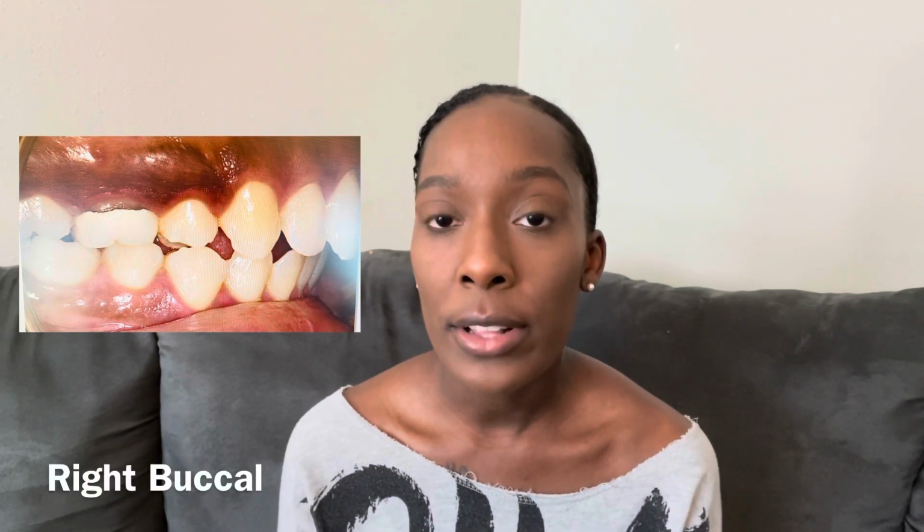The next intraoral is going to be the buccal. And in this image, we are looking at the right buccal. With the right buccal, we are looking to see how the upper right teeth are hitting the lower right teeth and seeing the class of the patient. And when I say class, in orthodontics, we reference certain bites with classes.